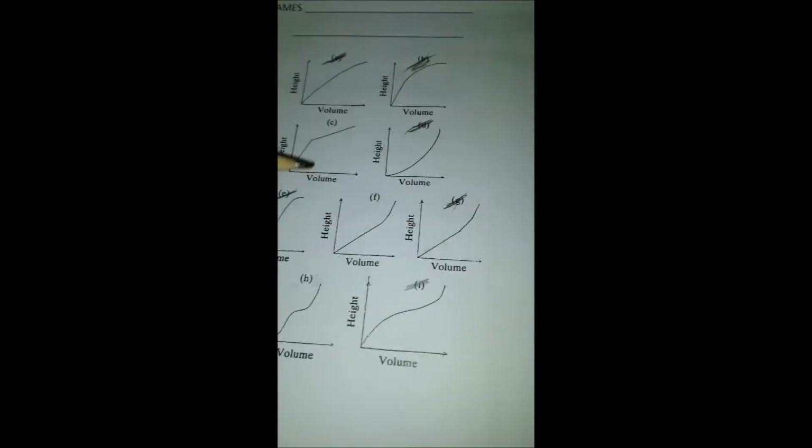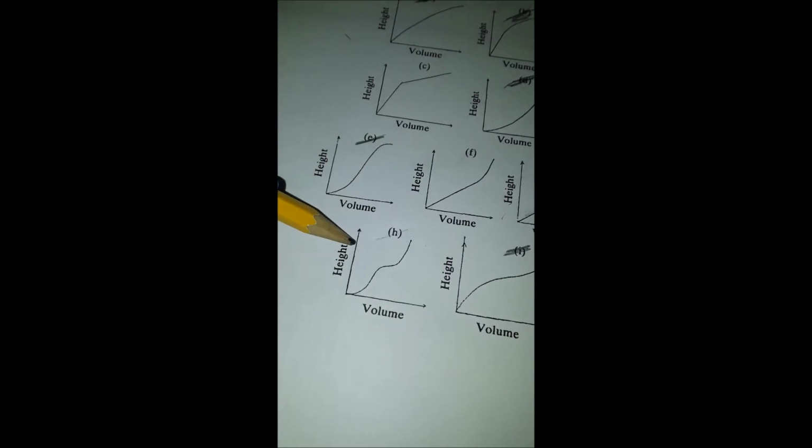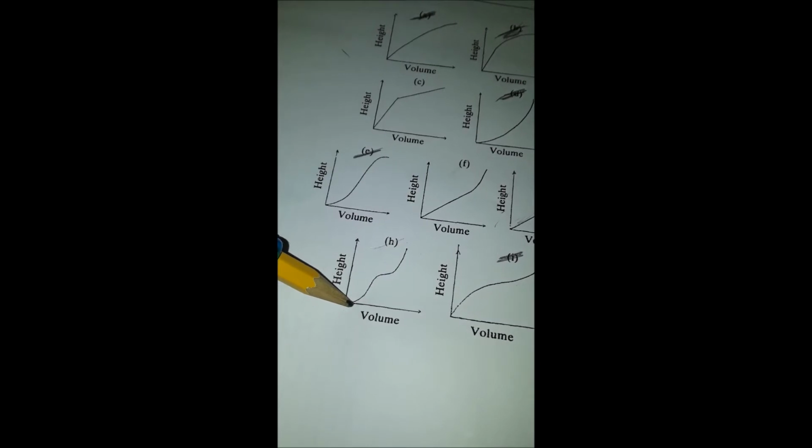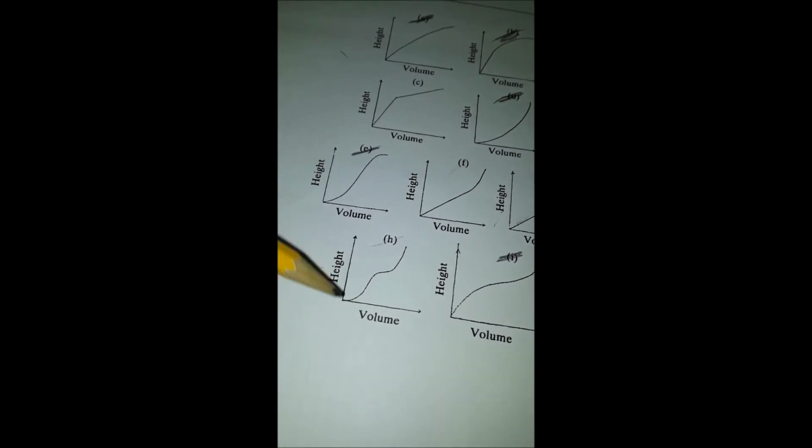So for the last 3 remaining graphs, for graph H, which should be this graph, as you can see, there is an increase in volume and a decrease in height at the start of the graph. So it would be this. The top and the bottom of the bottle would have a greater width, which would serve the purpose of greater volume than height.